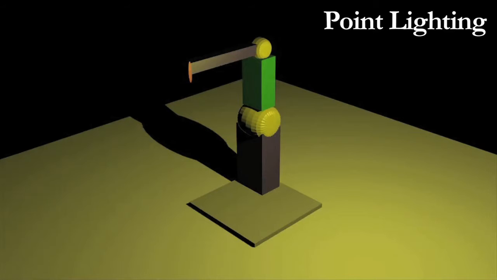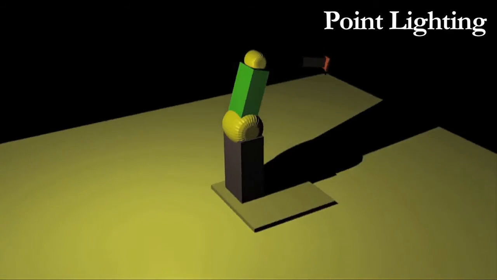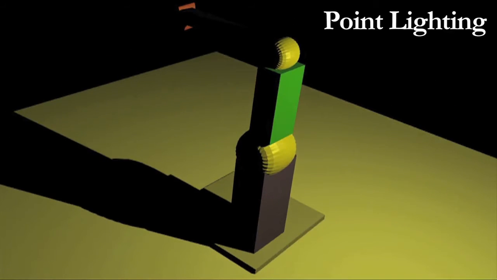Now we'll look at point, spot and area lighting. Point lighting is when there is a light within the scene that is coming from one particular side or angle. As we can see, our point light illuminates the particular side or angle it is pointing at, while the other side is darkened. This type of light creates harsh shadows on the side not being lit.